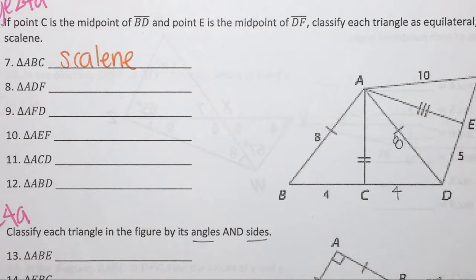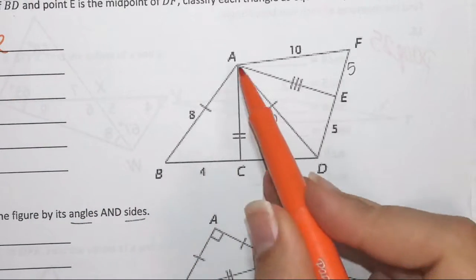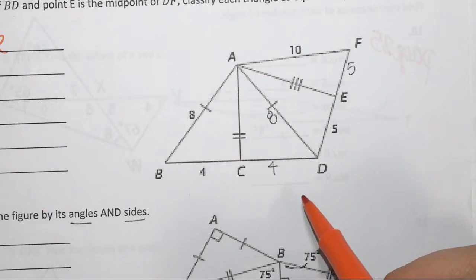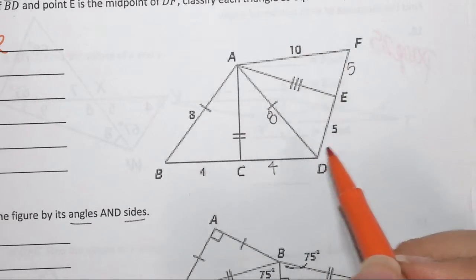All right, ADF, which is over here. ADF. Isosceles, it is, because this is 10 and this is 10. Take a point.